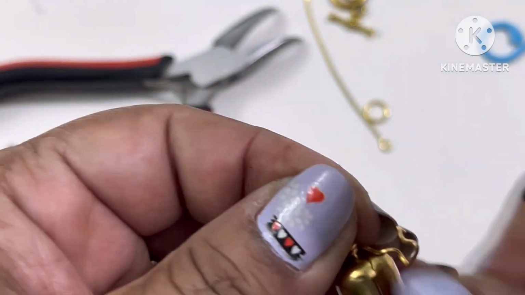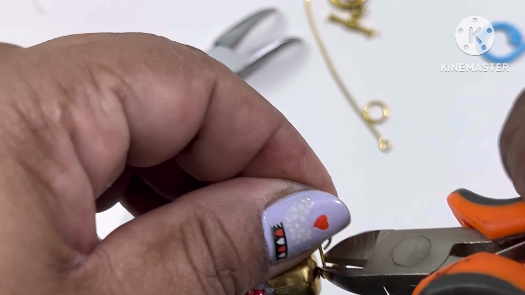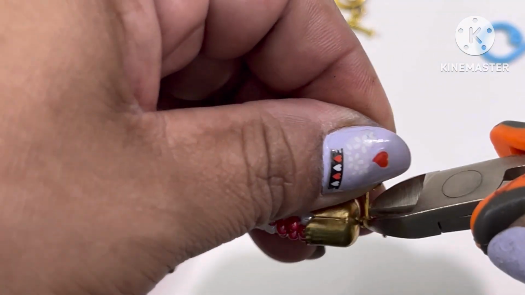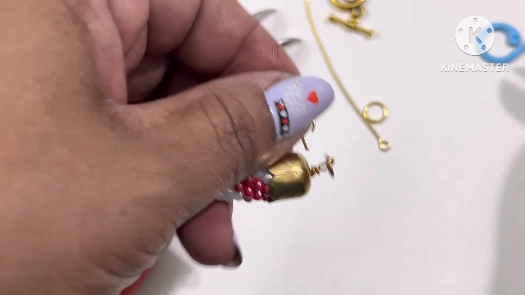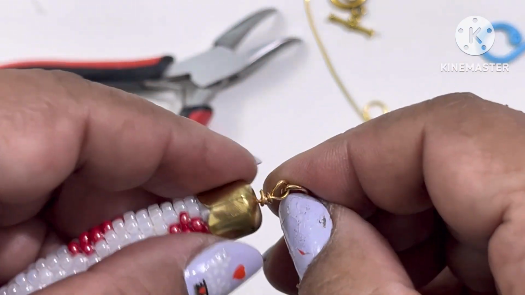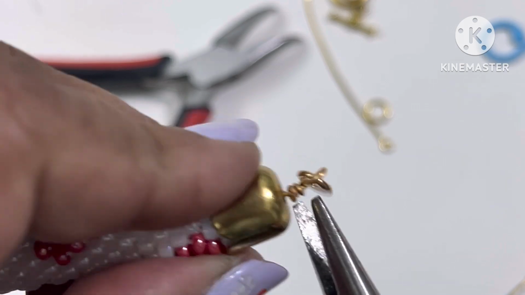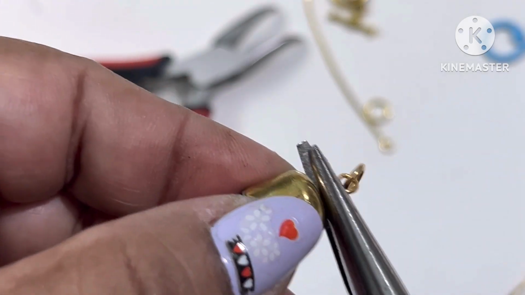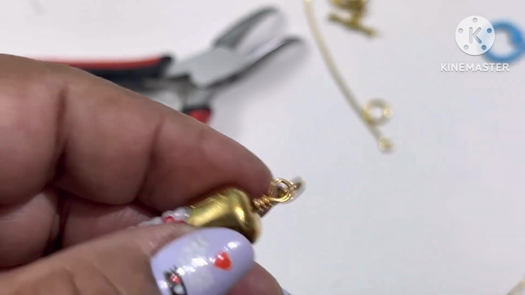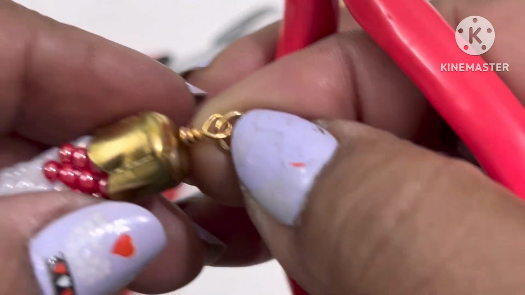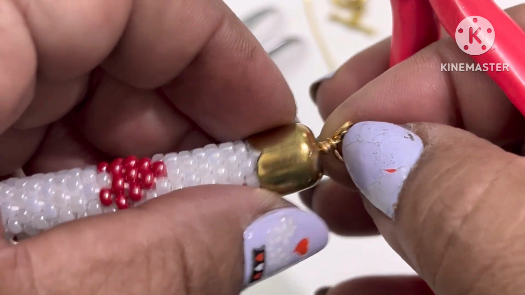Ordinary loop, or it's also called a simple loop. So this extra wire that you can see here, use a flush cutter and cut it very close to where we ended it. And even after you cut it, there will be a little part sticking out which will rub against your skin, so you have to take a plier and soften it there, press it down so that it will be nice and soft and it will not be poking outside.